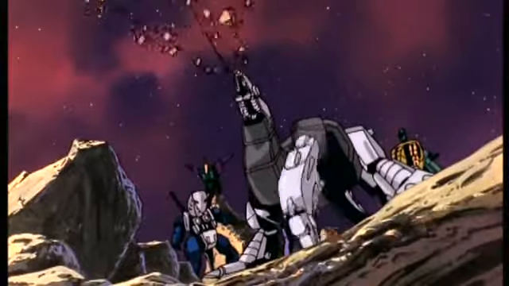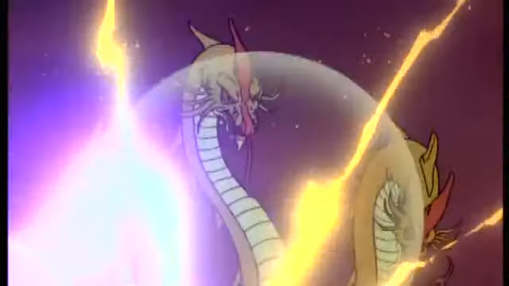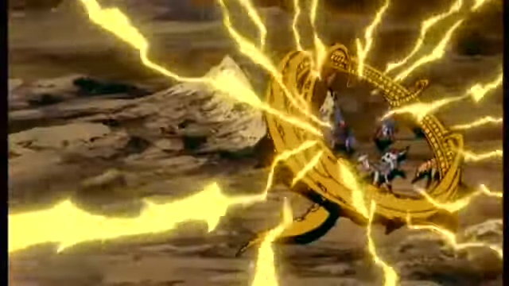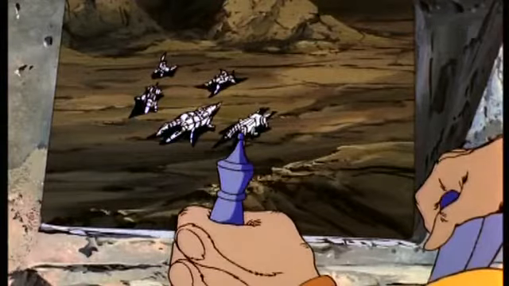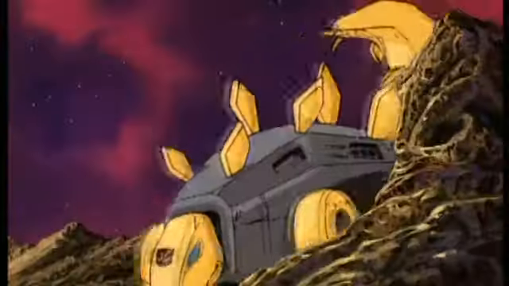And there we have Sinnertwin kind of... I mean, that's interesting. He's using the rocks to sort of... Of course, Tornedron is energy, so... It was about as effective as you'd expect. Now, Dinobots, we ambush!